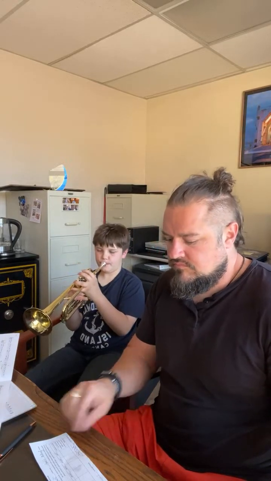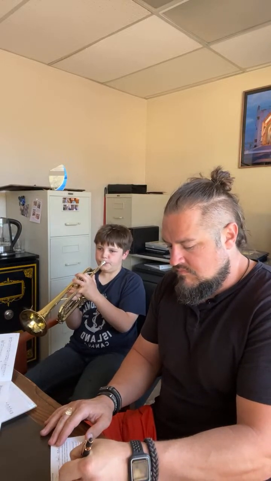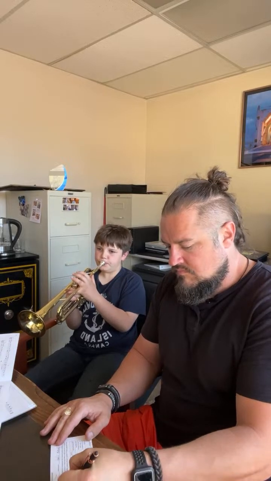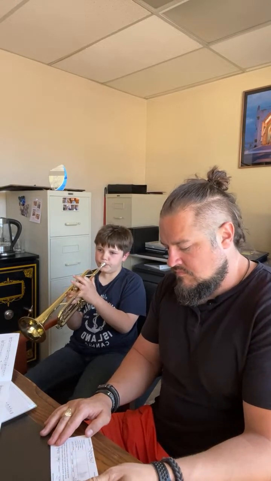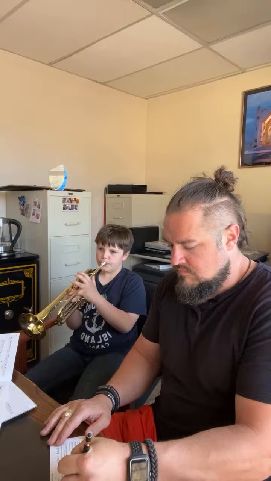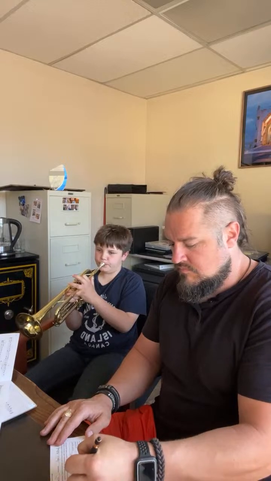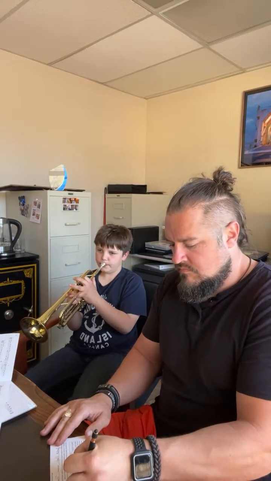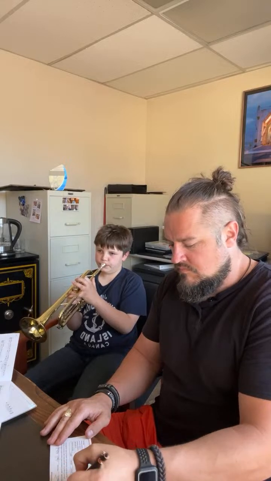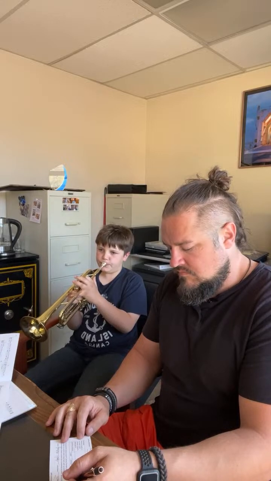This is Indigo Rock, the trumpet part for 5th grade band. 1, 2, 1, 2, 3.